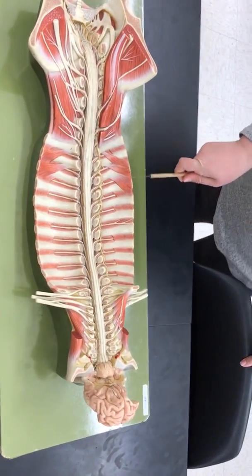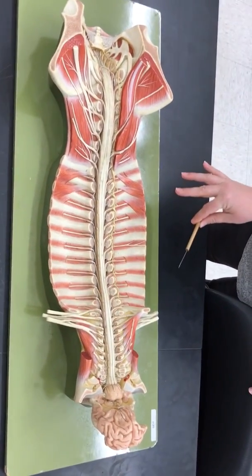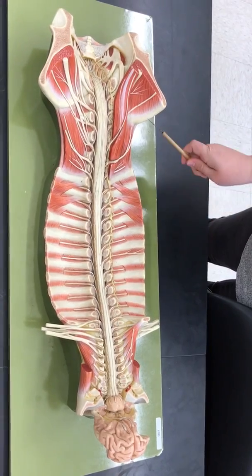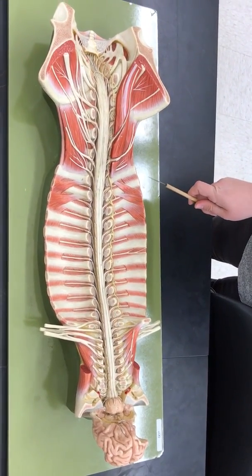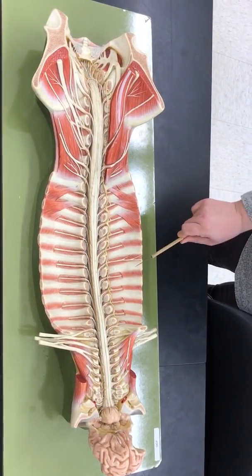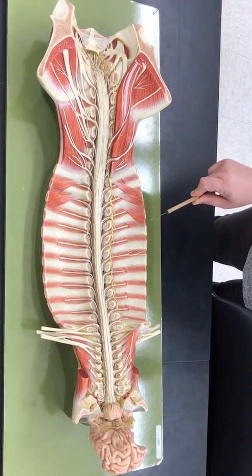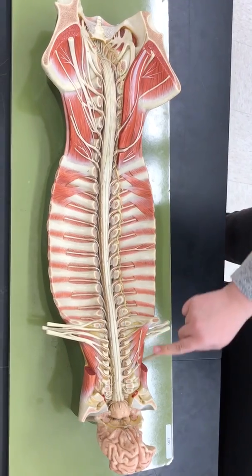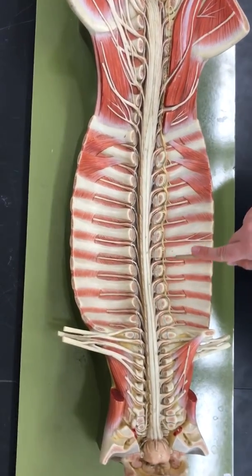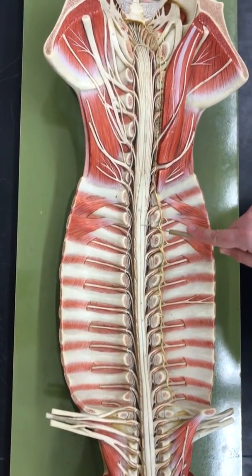So you're probably familiar with this, what I call the wavy nerve model, because it's actually giving you a lot more information regarding the bone placement and the muscle placement than that other flat nerve model. So we are looking most medially at the spinal cord here.